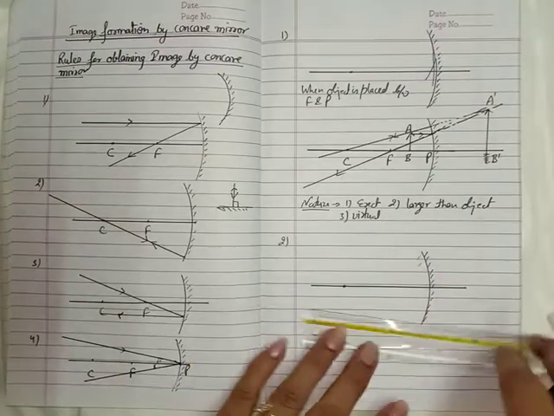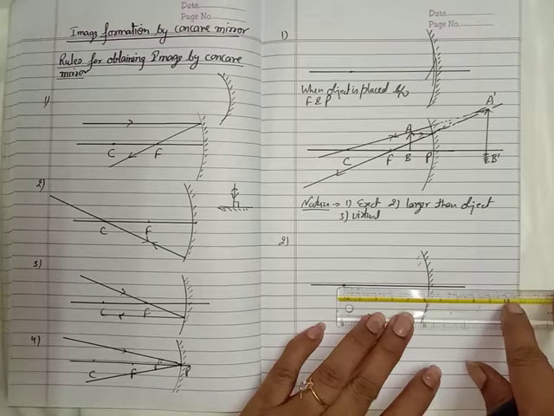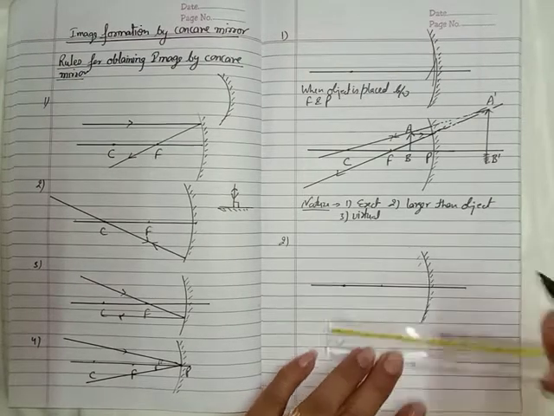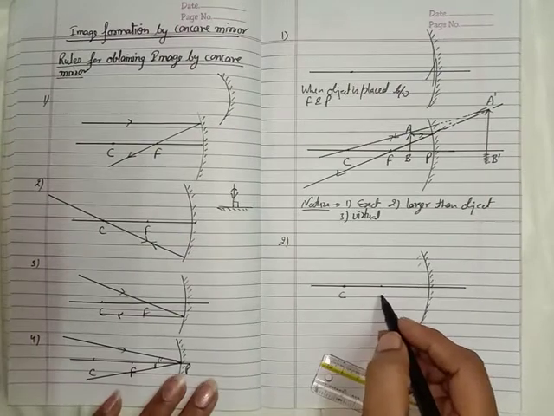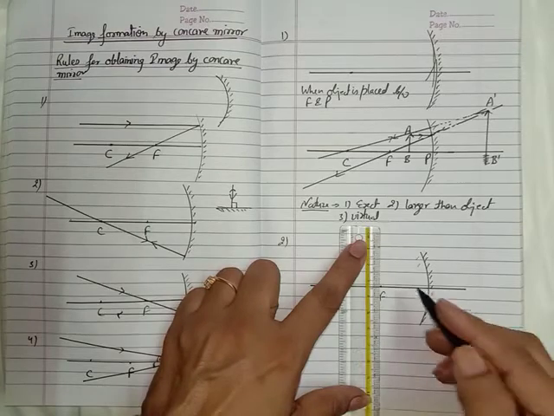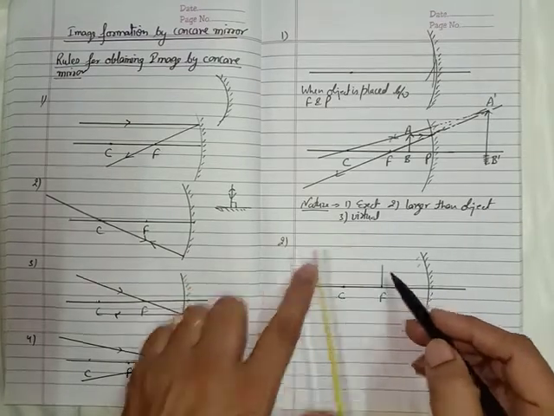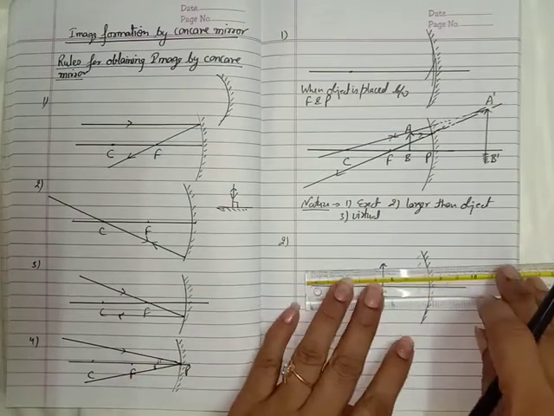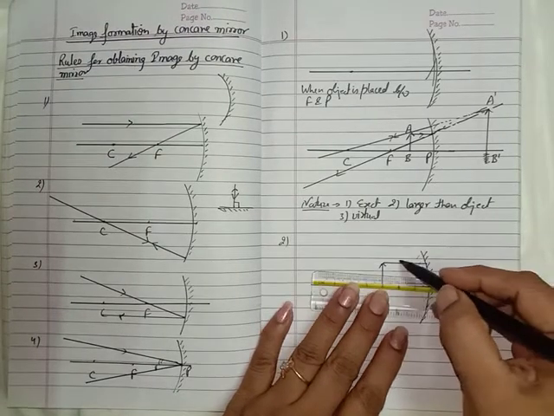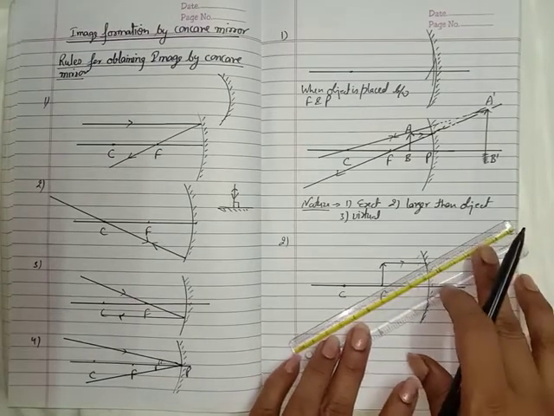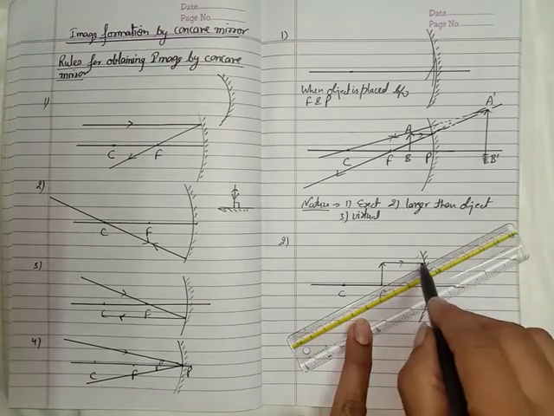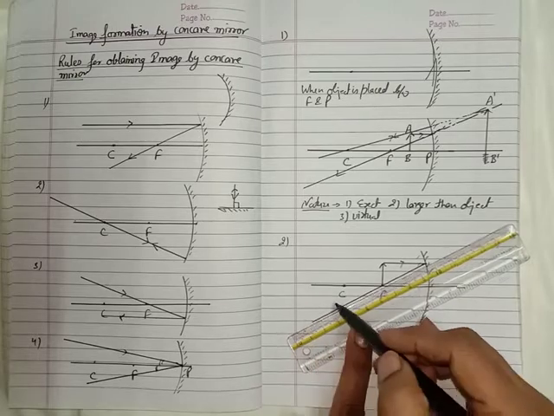Now we know that the F is always half of this length. It will be about this one. So this is the center of curvature and this is the principal focus. Now what will happen if we place the object at the focus? First, the ray which is parallel to the principal axis, we know that according to the rules, it will pass through the principal focus of the concave mirror according to our first rule.